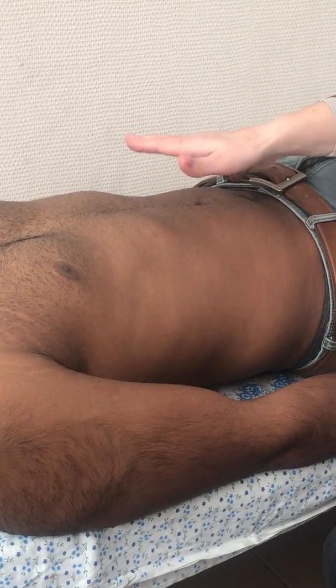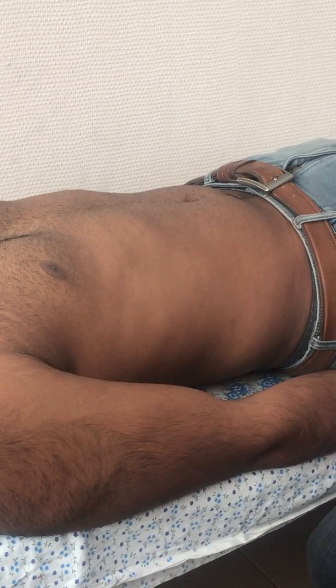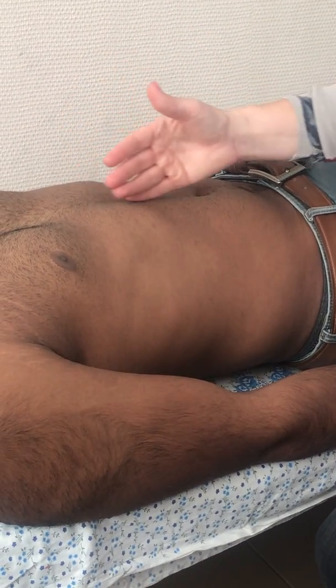So, after palpation, you will make a conclusion. The abdomen is soft, painless. There is no tension of the muscles. There is no palpable mass. After that, you will check for the presence of hernia, for example hernia of the linea alba.